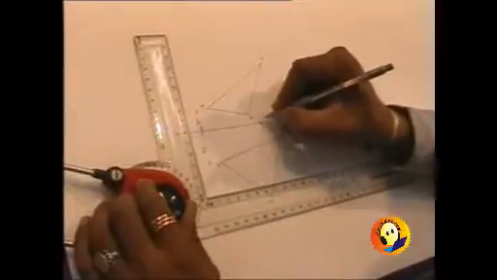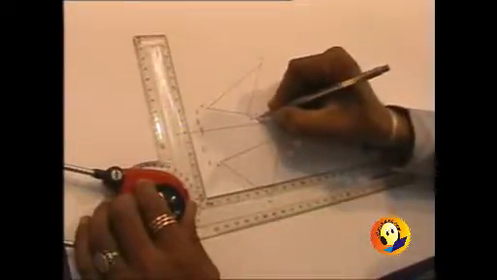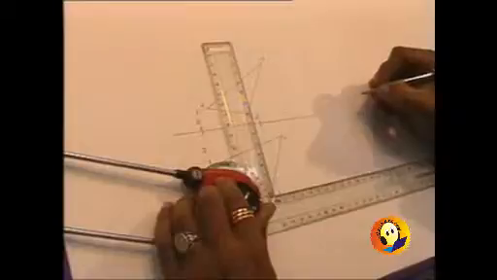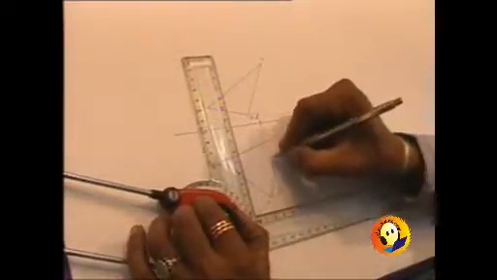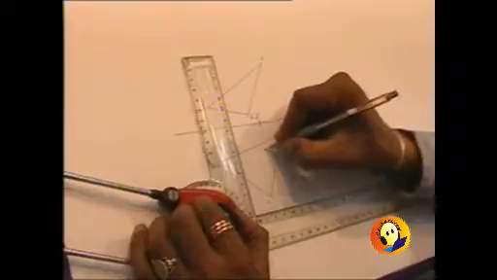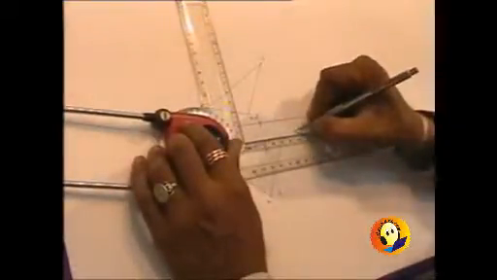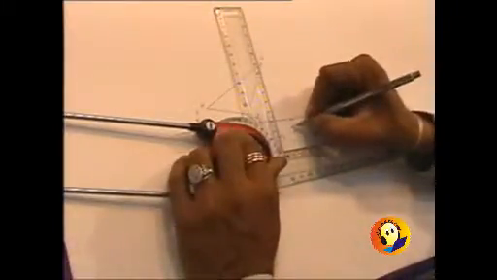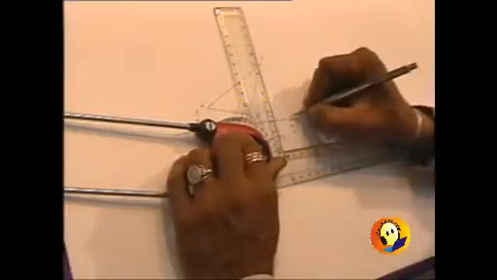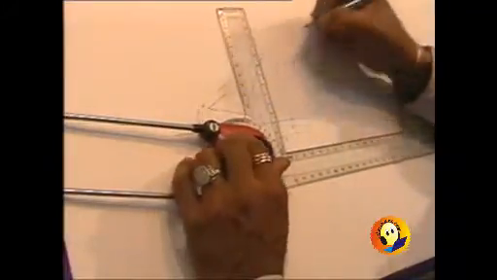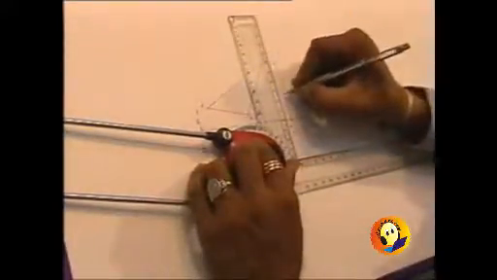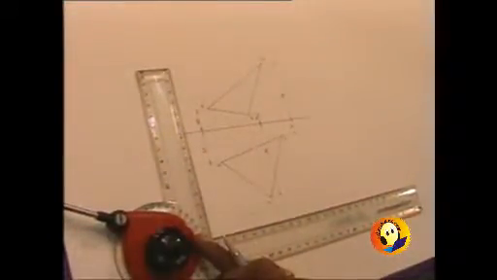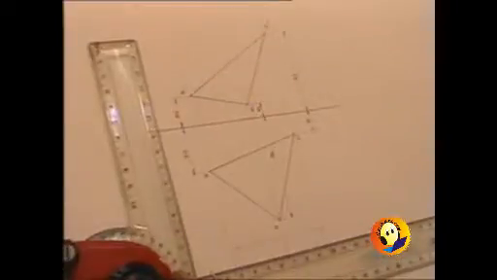Point B was given to us as 10 millimeters above HP and it was 70 millimeters in front of VP, whereas point C was given to us as 15 millimeters in front of VP and it was 60 millimeters above HP.